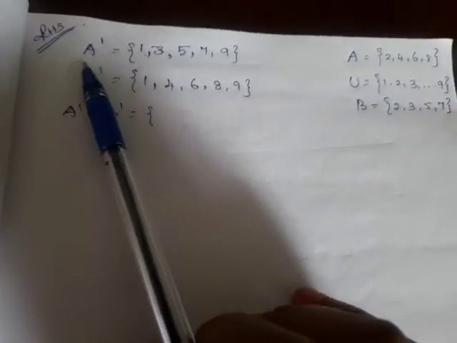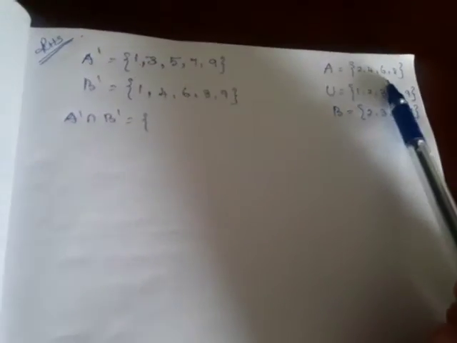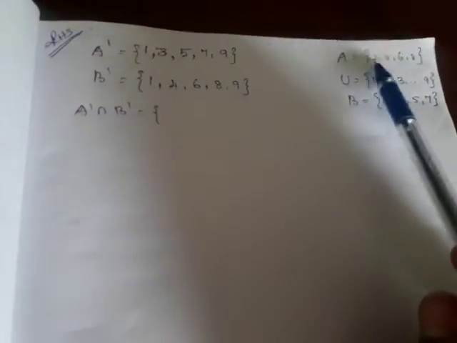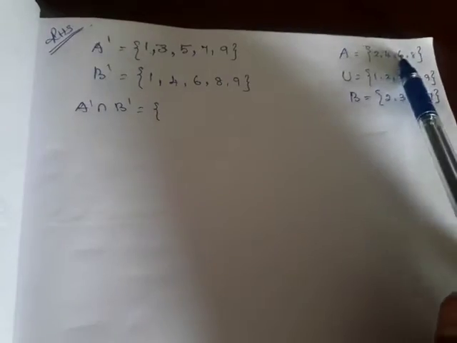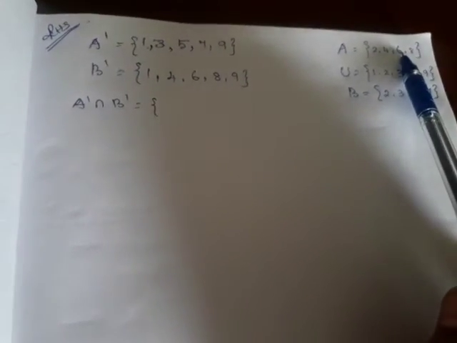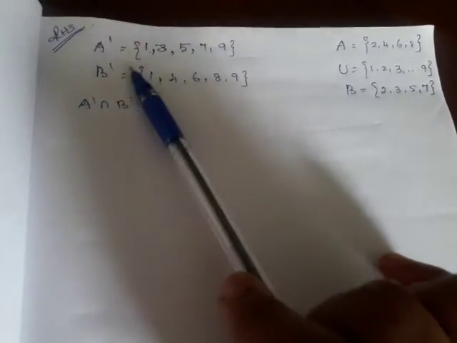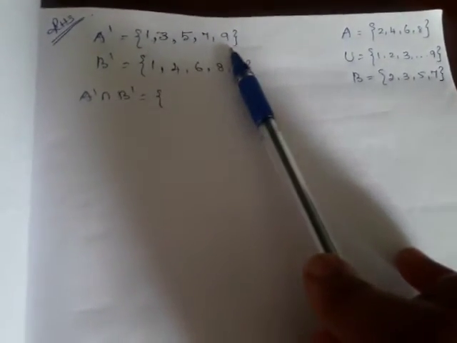Now see, A dash is the elements which are not there in A, right? So 1 is not there, I have listed out. 3 is not there, then 5. 6 is there, then 7 is not there, so I have written 7. 8 is there and 9 is not there, so I have written 9. So A dash is 1, 3, 5, 7, 9.